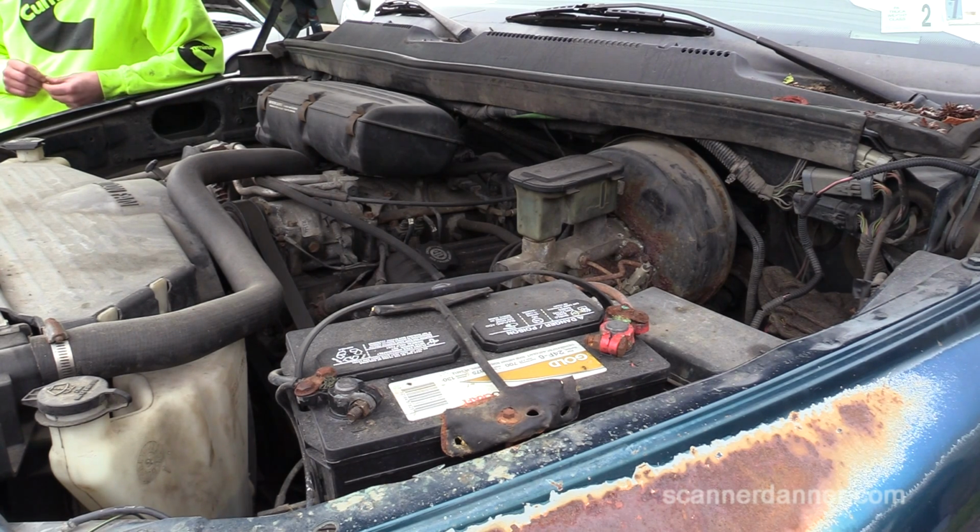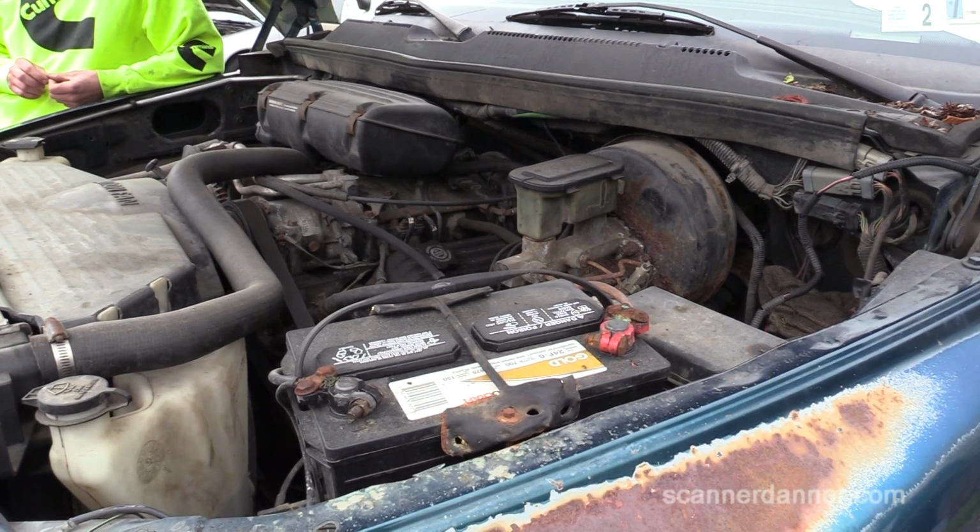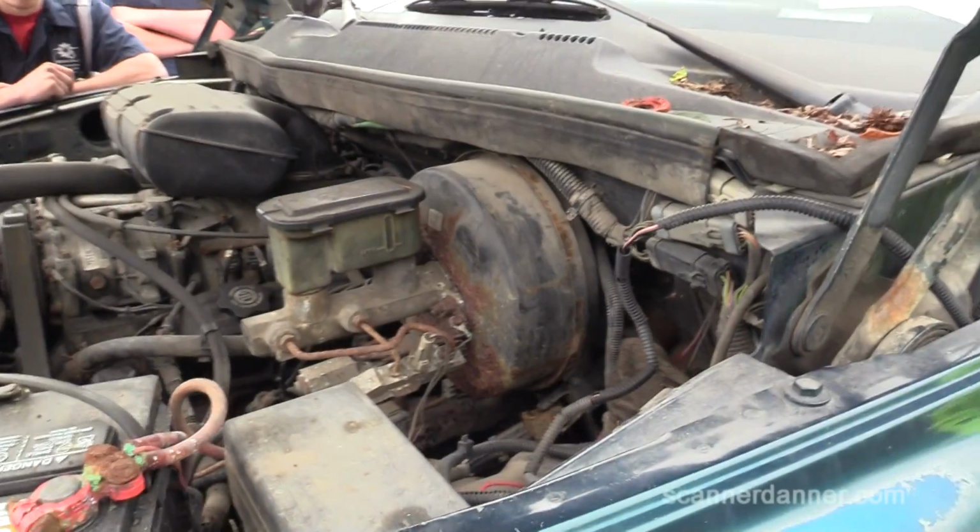I'm going to start the truck, let it run, get it hot, see if I can recreate it, and then pick it up from there. We'll see what happens. Okay. No, I don't need it running just yet.